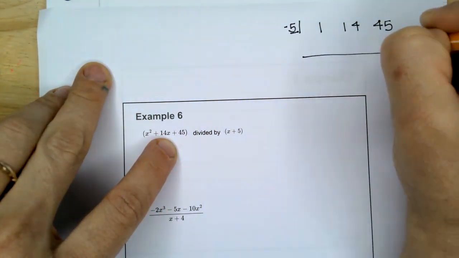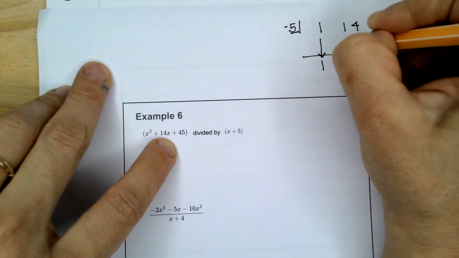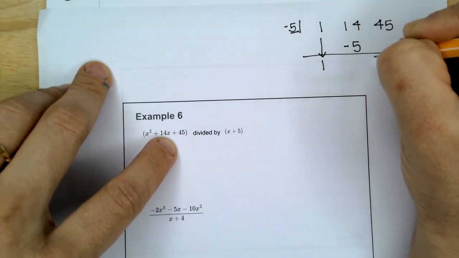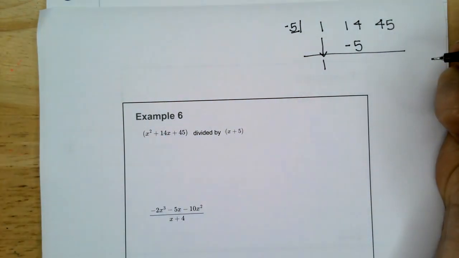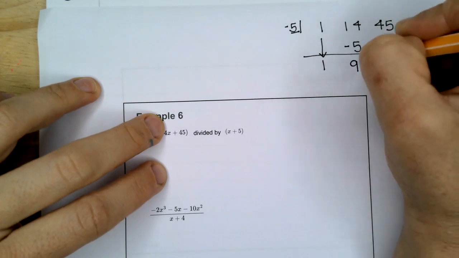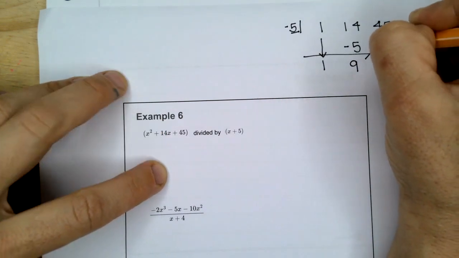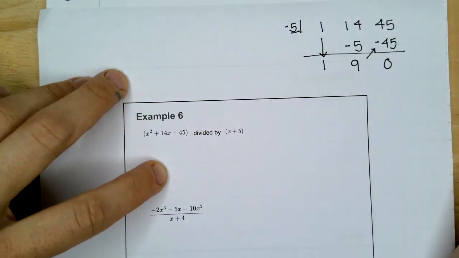Good? The 1 comes straight down. 1 times -5 is a -5. 14 minus 5 is 9. And then 9 times a -5 is a -45. So we are again ending with a 0.